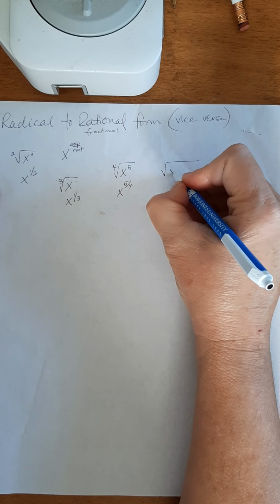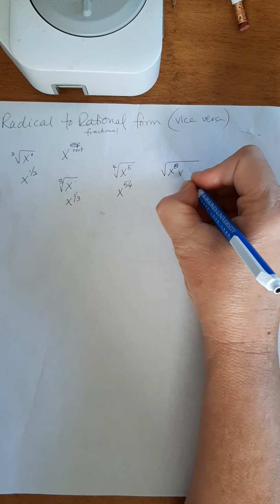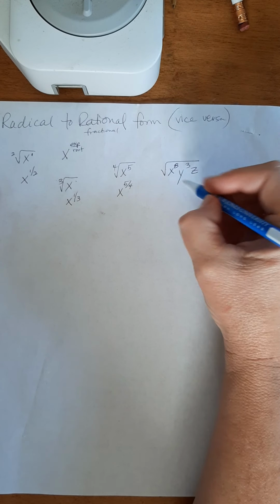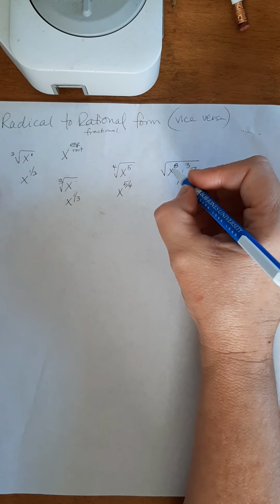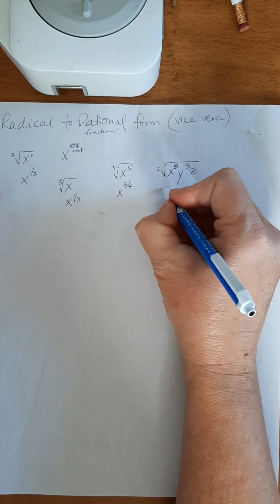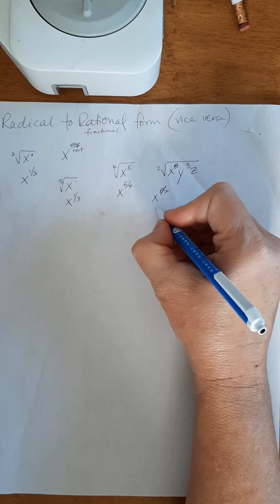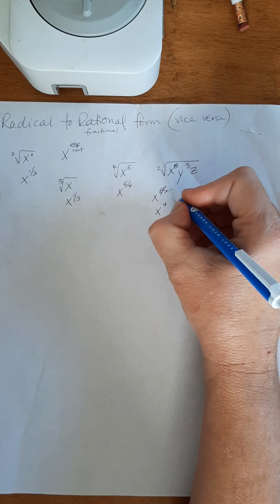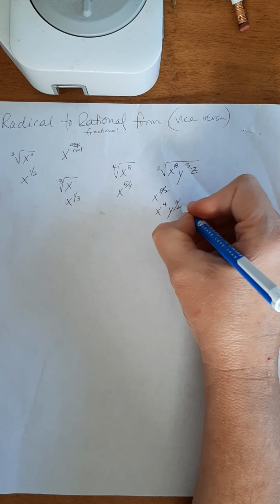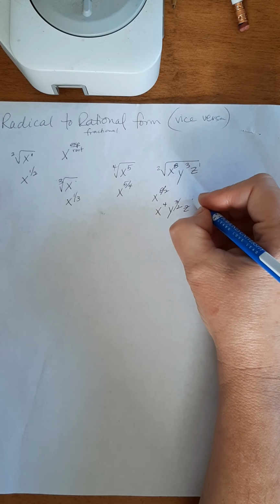And let's even add several in there just because we can. We'll say square root of, we just did 5th, we'll say 8th, y cubed z. And let's say square root. Remember, there's an understood 2. So x to the 8 over 2, which is 4. Y to the 3 over 2. And z to the 1 over 2.